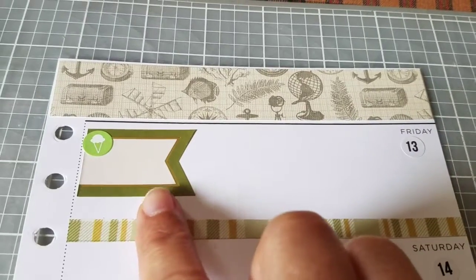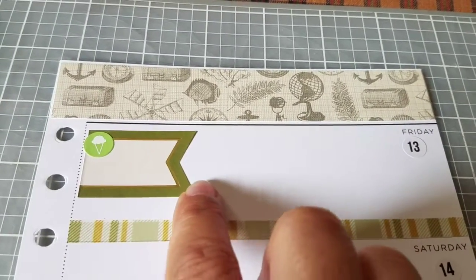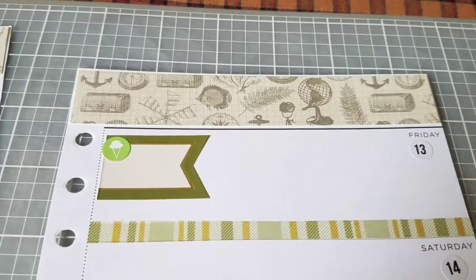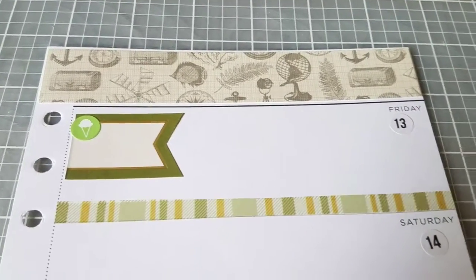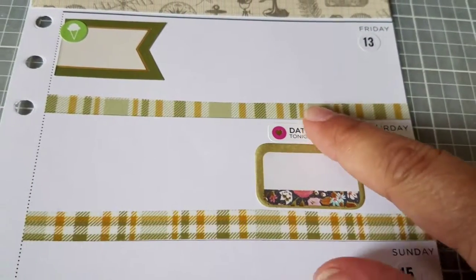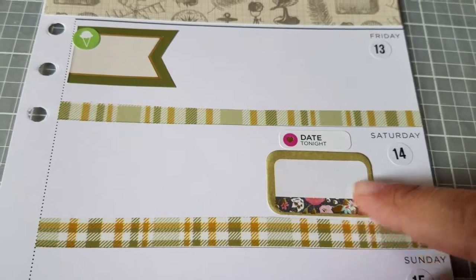On Friday, if the kids did a good job at school all week, then they get a milkshake, so we call it Milkshake Friday, and I've just put a little ice cream cone there so I can mark that it's a treat day. And then Saturday, I want to see if we can get a babysitter and go out for a date night, my husband and I.